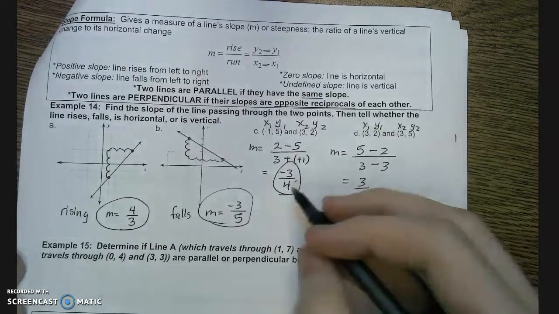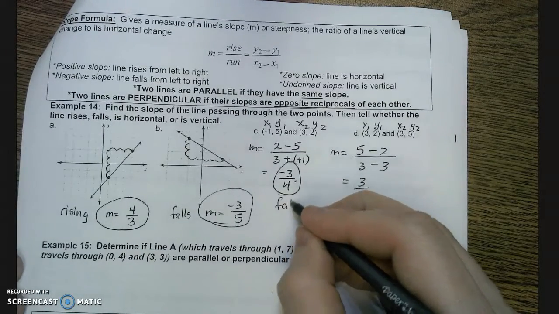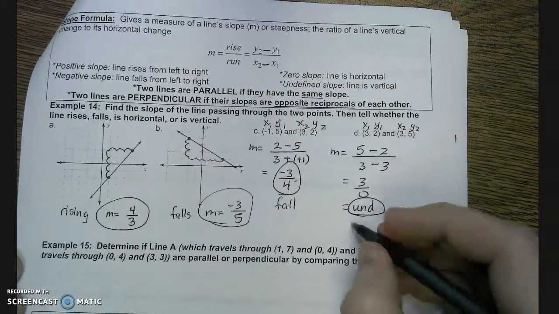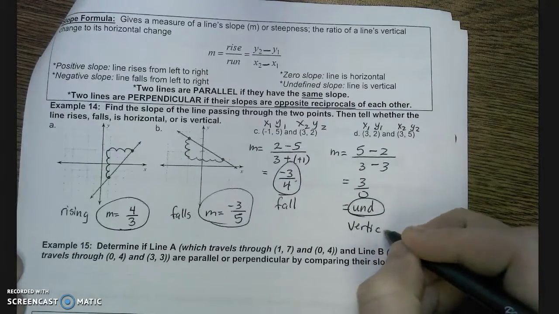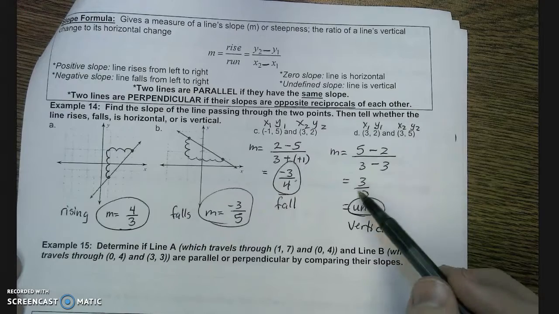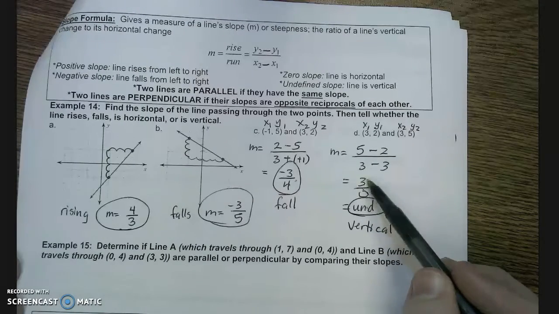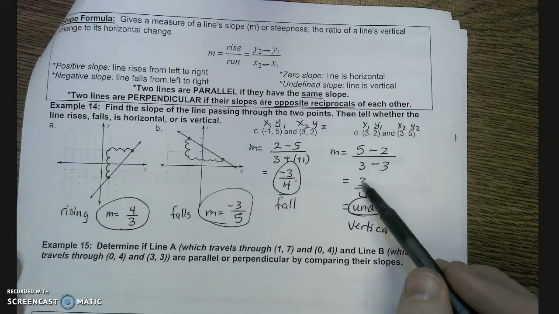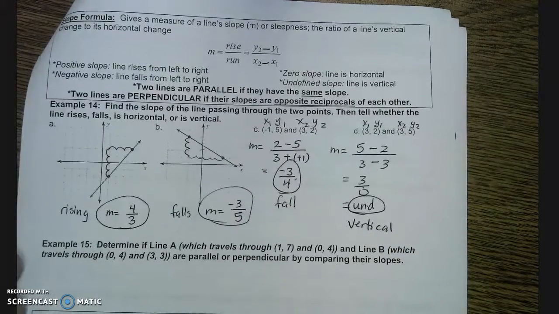So if I were to graph C, it would be falling, and if I were to graph D, it would be vertical. If I get 0 on the bottom, it's undefined. If I get 0 on top, then the slope is 0, and it would be horizontal.